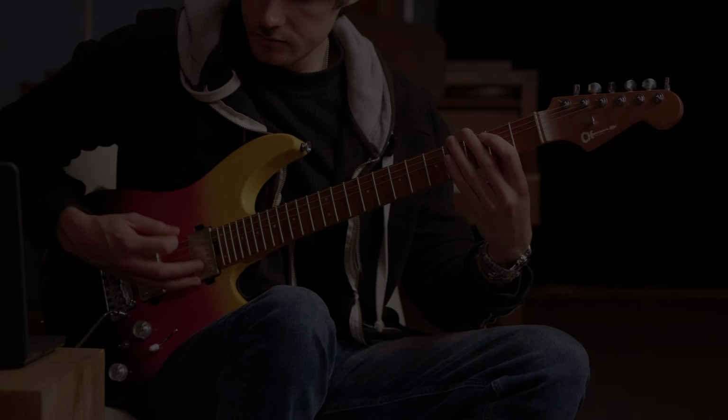So there, you can really tell how effective it is to have a volume pedal at this point of the signal chain.